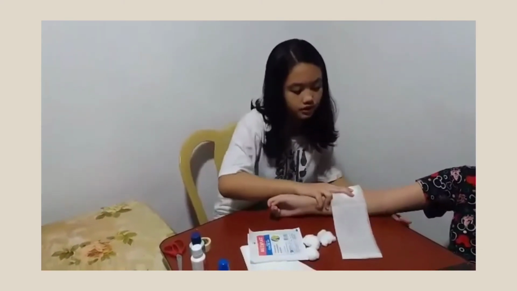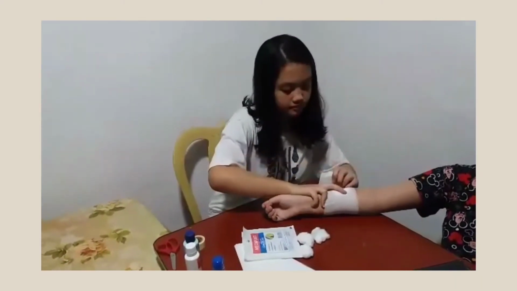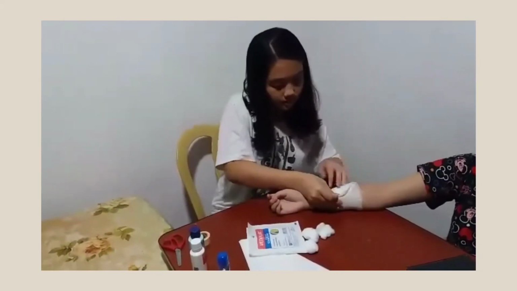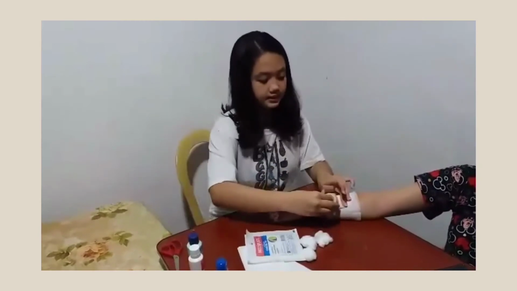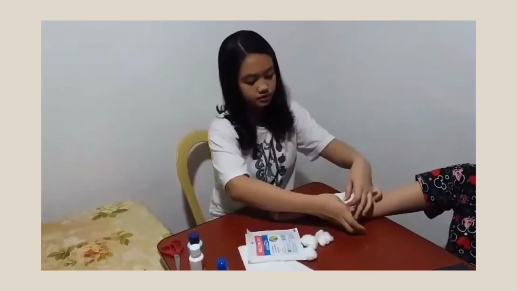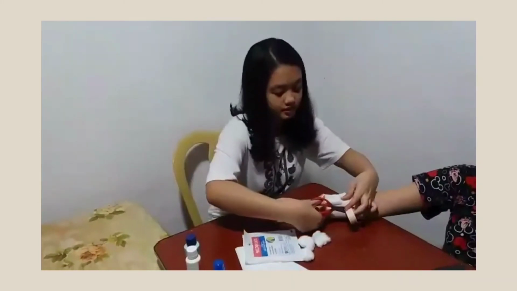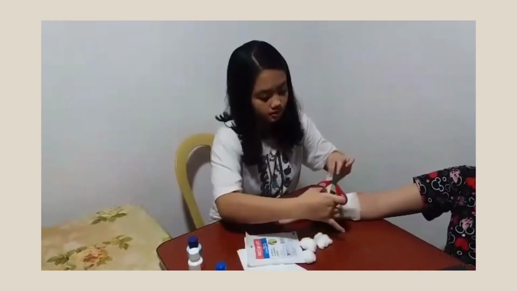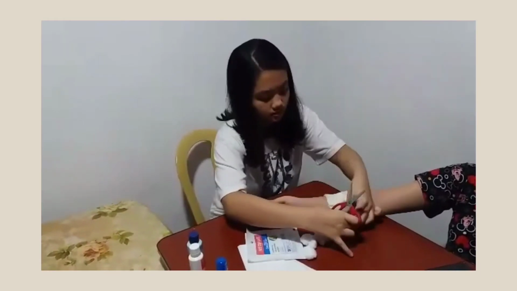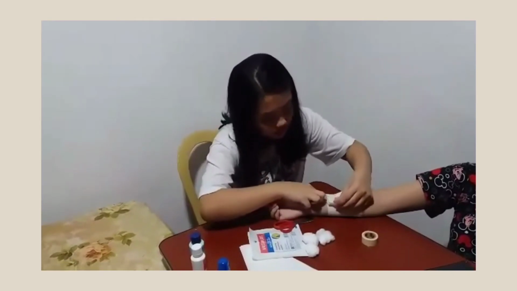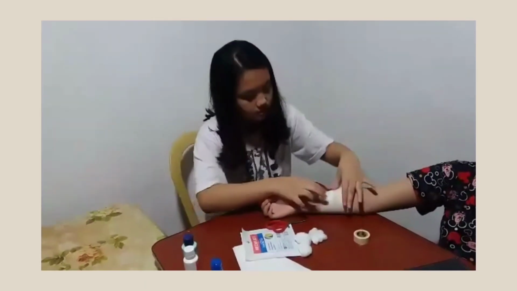Going to roll it all over the wound, the arm. And I'm going to tape it so it won't come off. That's it.